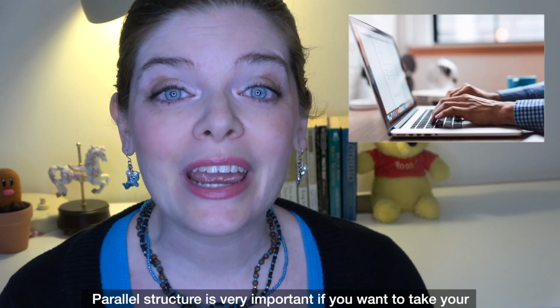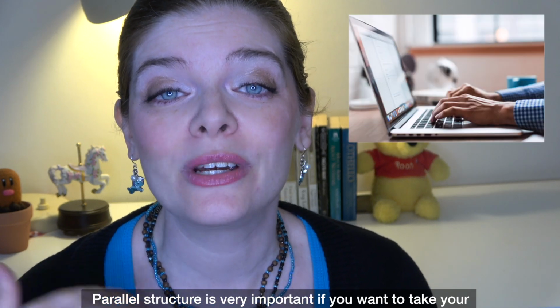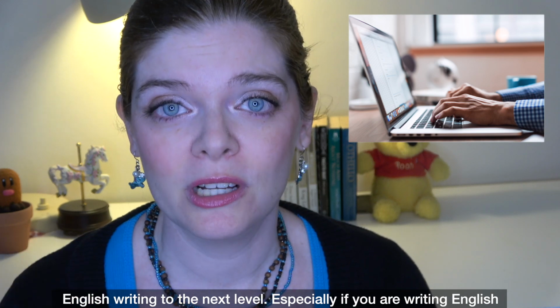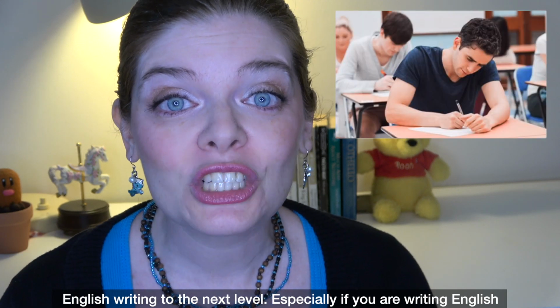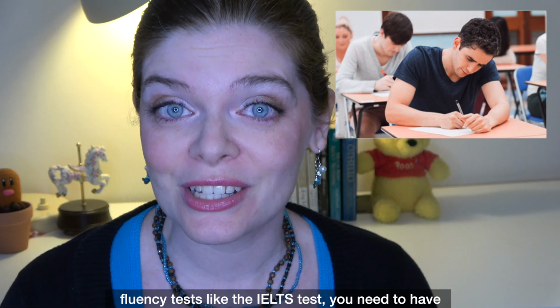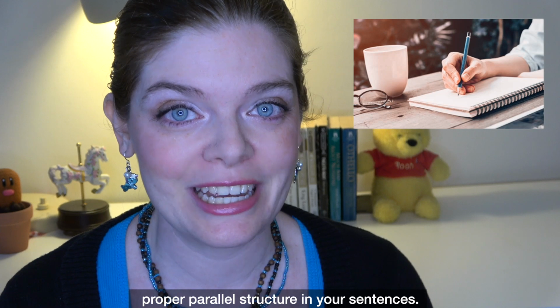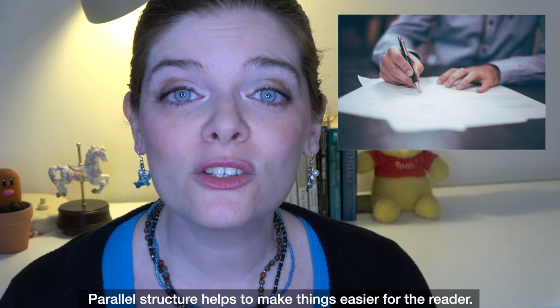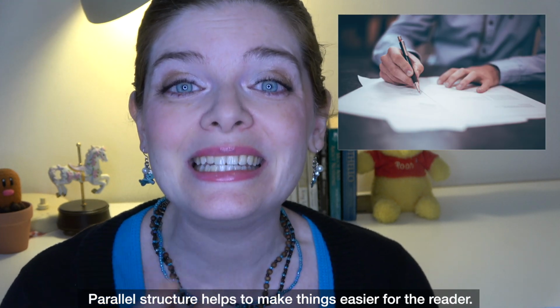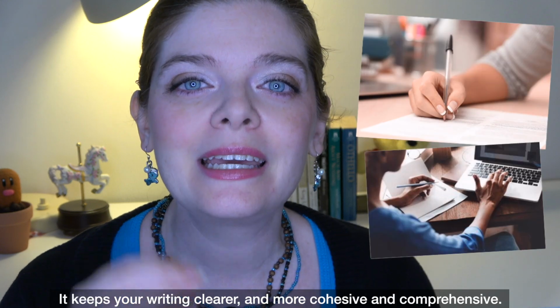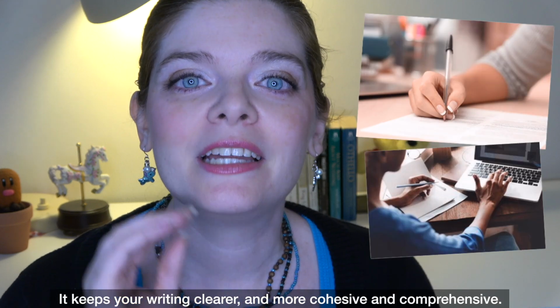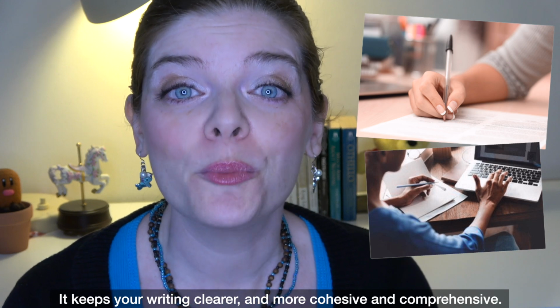Parallel structure is very important if you want to take your English writing to the next level. Especially if you're writing English fluency tests like the IELTS test, you need to have proper parallel structure in your sentences. Parallel structure helps to make things easier for the reader. It keeps your writing clearer and more cohesive and comprehensive.